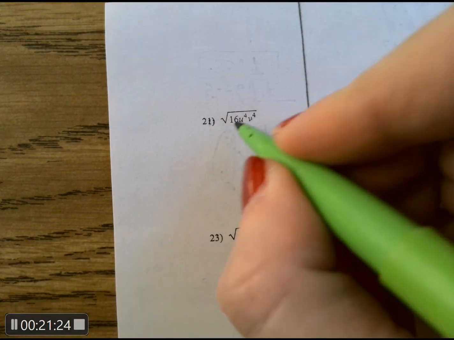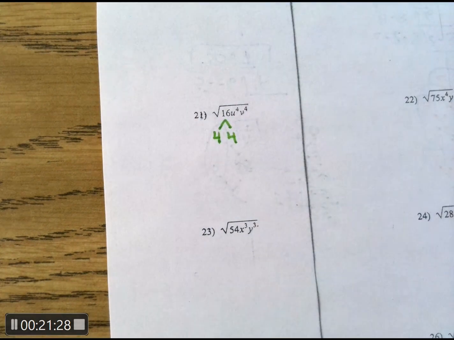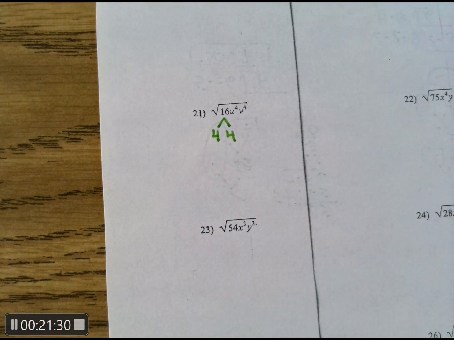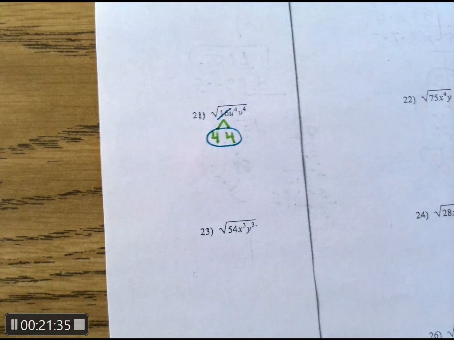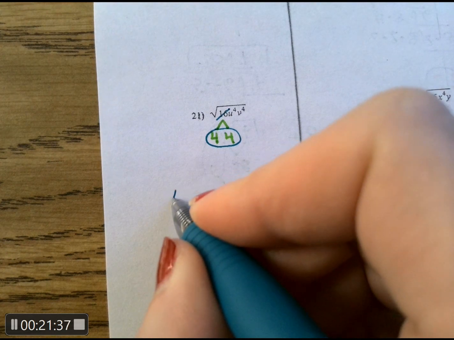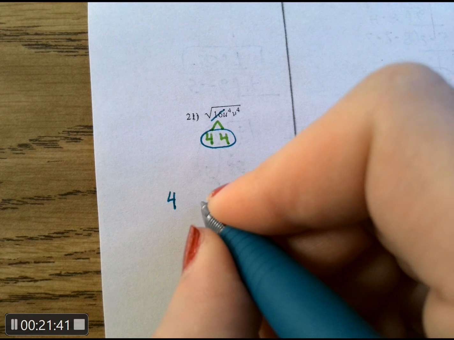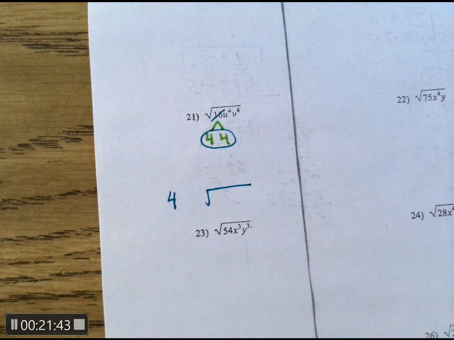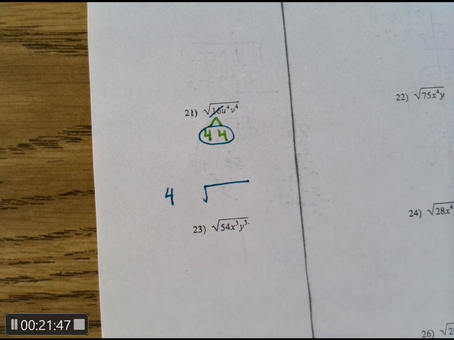Well, I know that 16 is just going to be 4 and 4, so there's my pair right there. Cross that out, and we can put a 4 down here. And I'm going to leave a space. Actually, I should probably leave a bigger space. And because we used up all of our numbers, nothing goes inside.